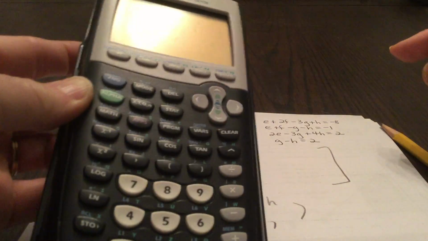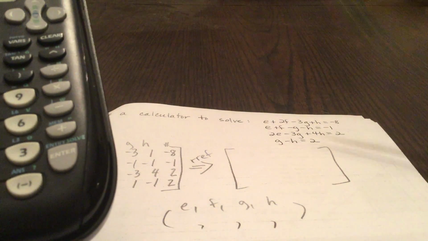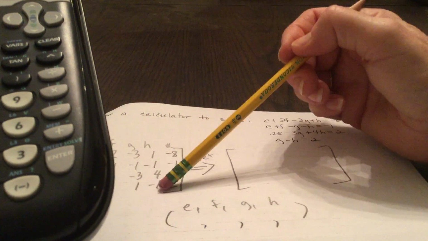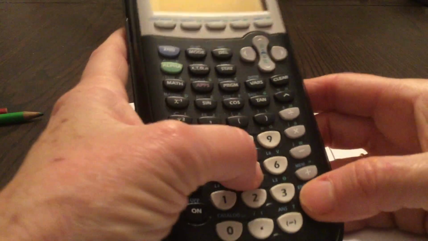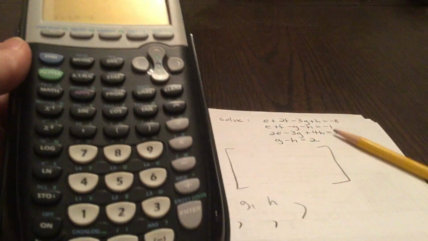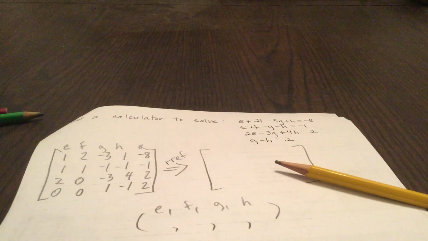Okay, now it's asking me the dimensions. My matrix has 1, 2, 3, 4 rows and 5 columns. So it's a 4 by 5. And now I'm just going to put in all these numbers. So I'm just going to put in my 1, 2, -3, 1, -8, and 1, 1. I'll shut up so you can type.